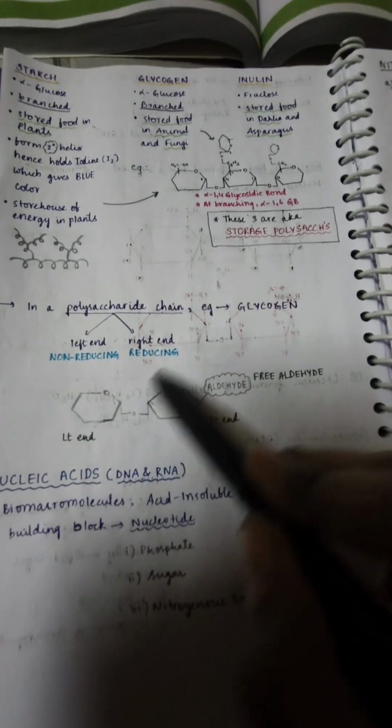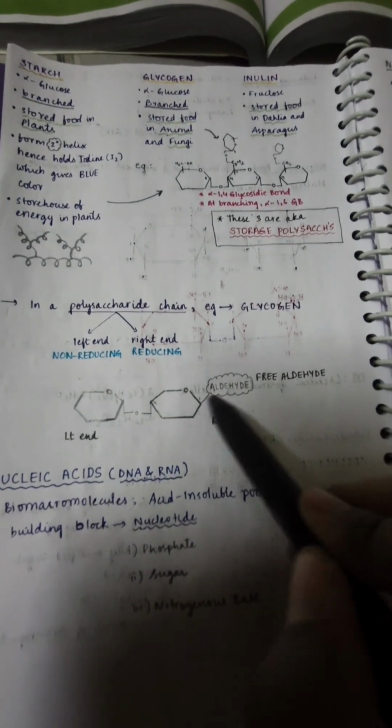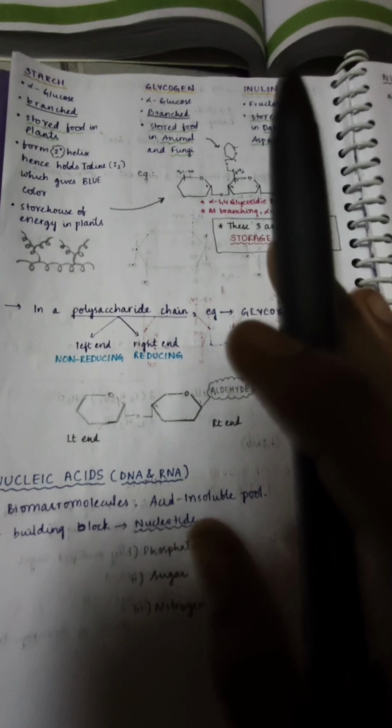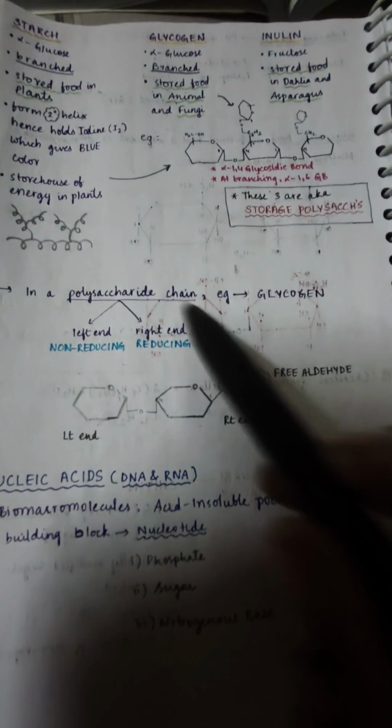In a polysaccharide chain, for example glycogen, which is your alpha glucose, you have a left end and a right end. Your right end has a free aldehyde, somewhere here. That's what it is. This right end is reducing because it has the aldehyde. The left end does not have this aldehyde, as it is used up in the glycosidic bond. Hence, it's not reducing. So your left will become non-reducing. I think, yeah, that's done with polysaccharides and everything.